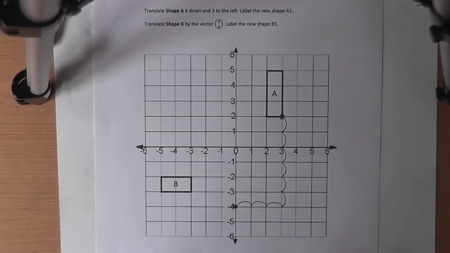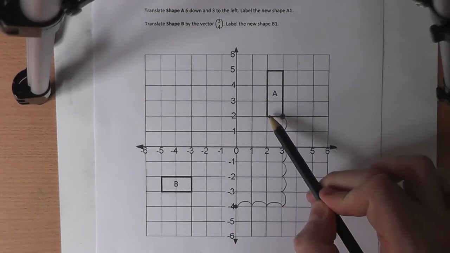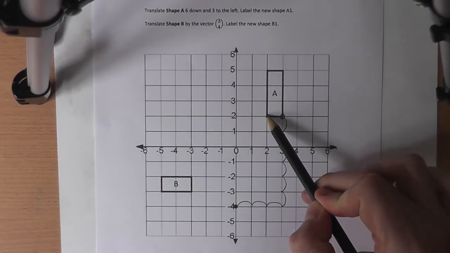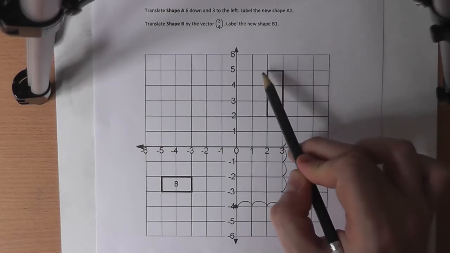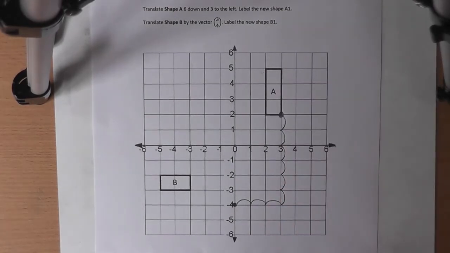The alternative is I could look at each of the other corners and physically move each of them as well. I could do this corner and move this one 6 down and then 3 to the left. And then this corner, 6 down and 3 to the left. This one 6 down and 3 to the left. And fill them all in that way and move the whole shape one corner at a time. Purely personal preference, doesn't matter which one you do, as long as the shape ends up in the right place.